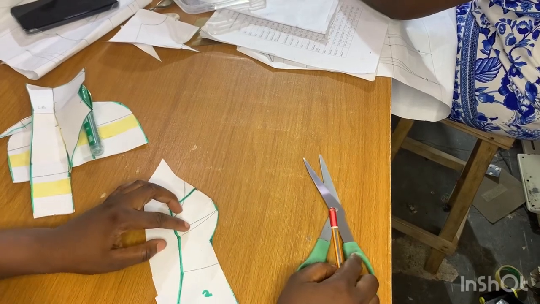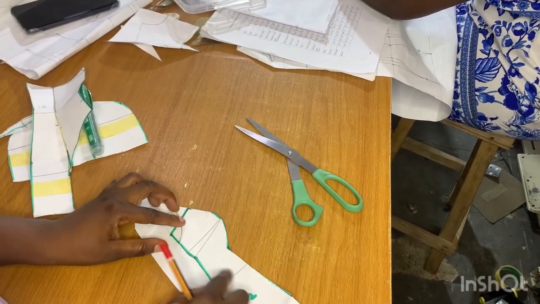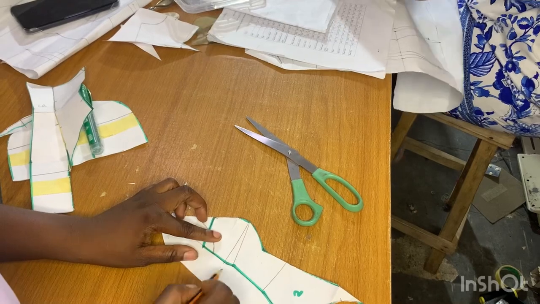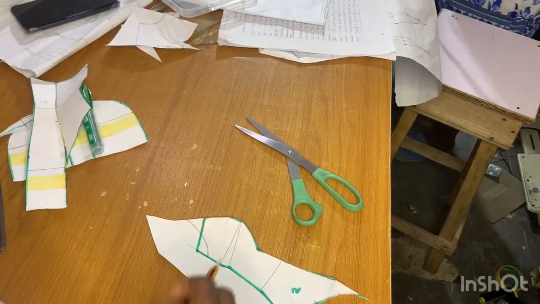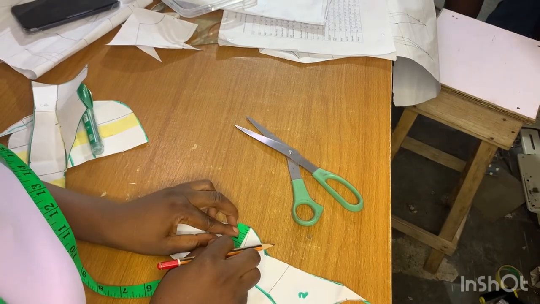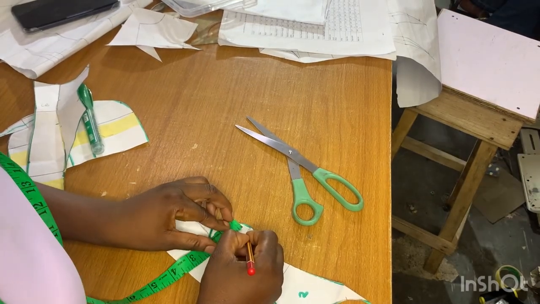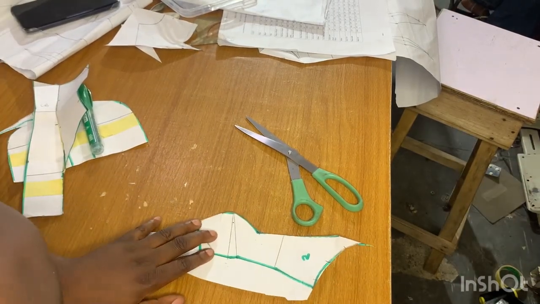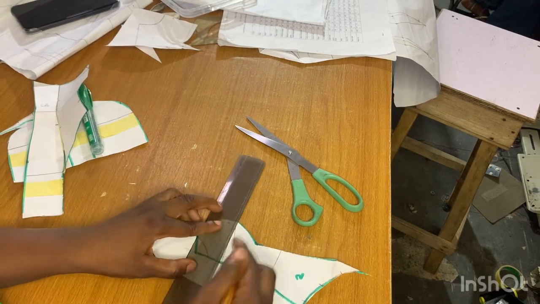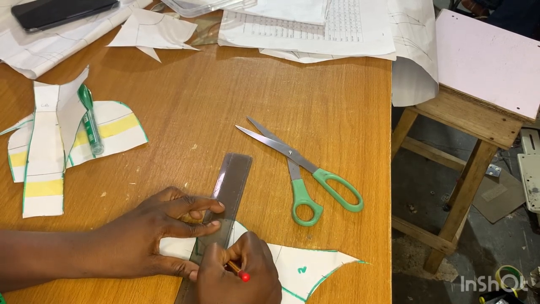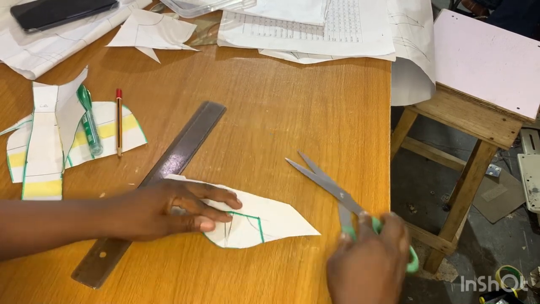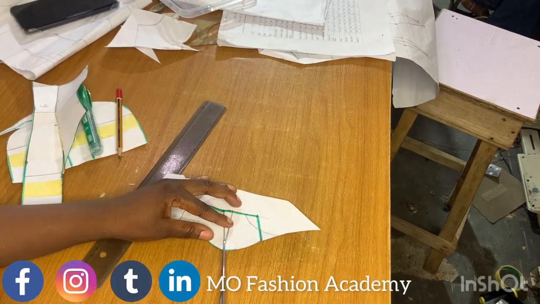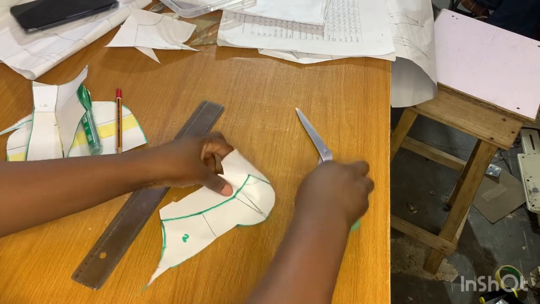Okay, now the side seam pattern. The first thing you want to do, from the bust point you are going to come in by 1 inch and retrace your dart. Come in from the bust point by 1 inch, and your point is going to be on the center of the bust dart. You're going to go in with your ruler and retrace your dart. The next thing you want to do, you want to come with your scissors and slit from the bust point to that 1 inch point.